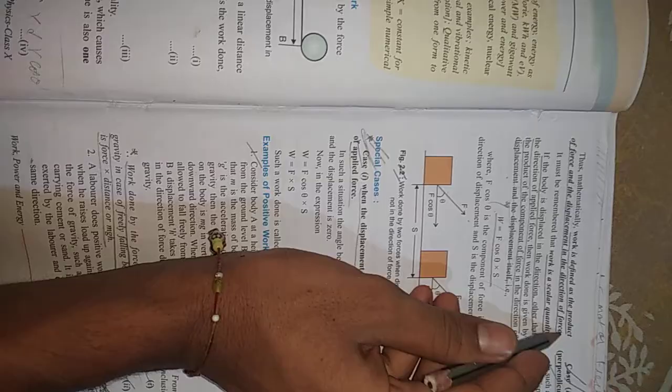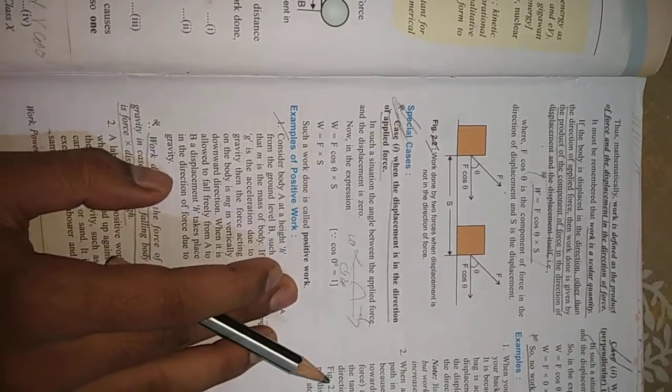The second chapter, work, power, energy. Define work, factors determining work done by a body. These topics will be there. Then work equal to force into displacement. Then definition of work as a product of force and displacement in direction of force. Work is a scalar quantity. Special cases under this formula, work equal to force into displacement cos theta. Then special cases: when the displacement is in direction of applied force, the value of work done will be positive, when negative, and when the value of work done will be 0.